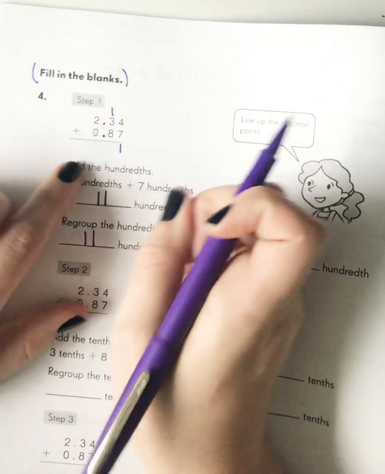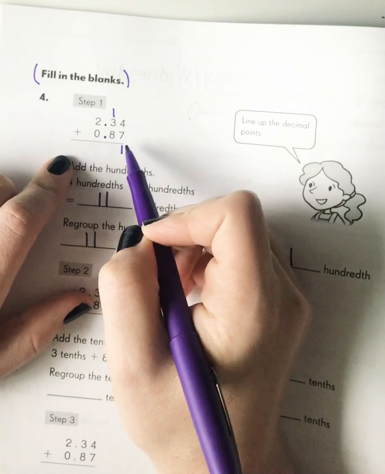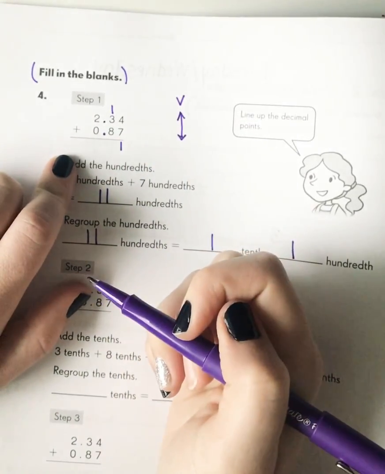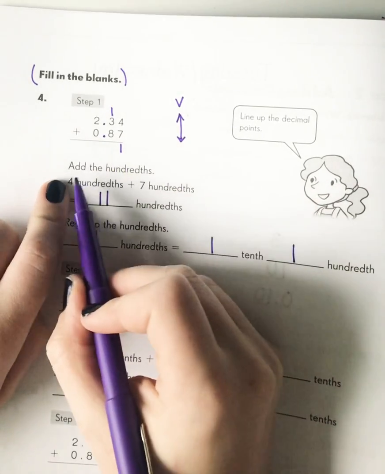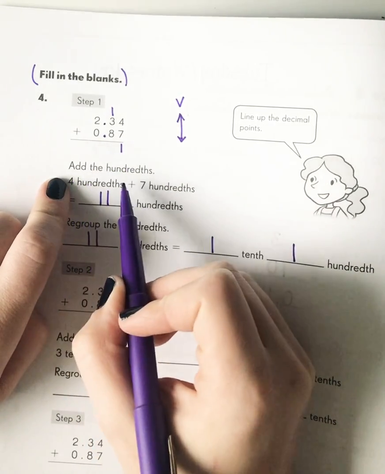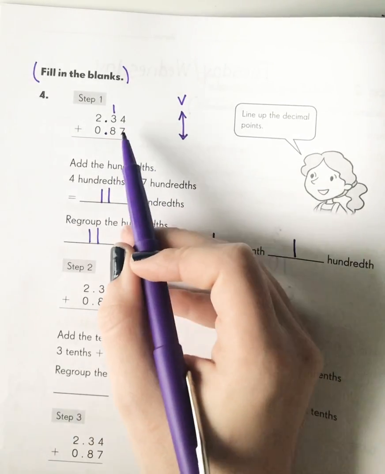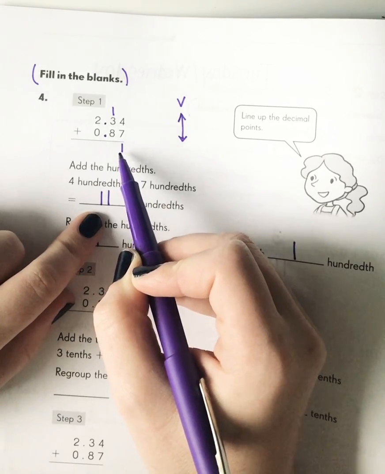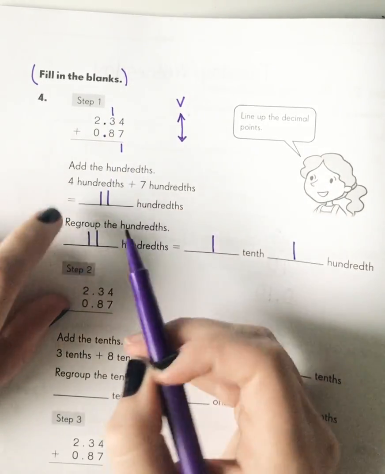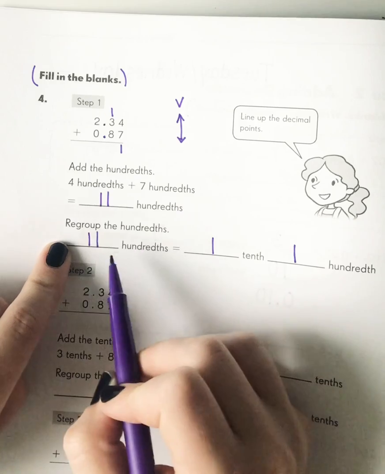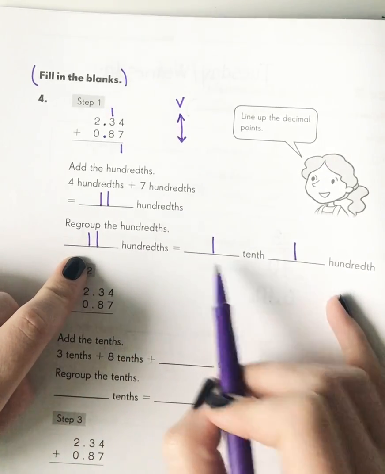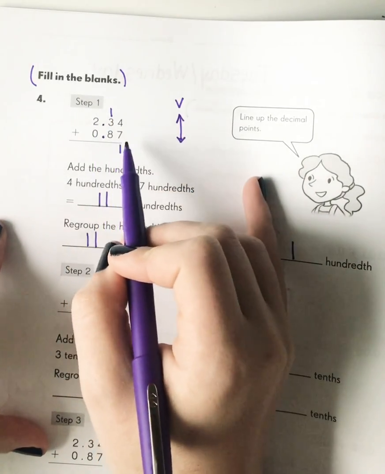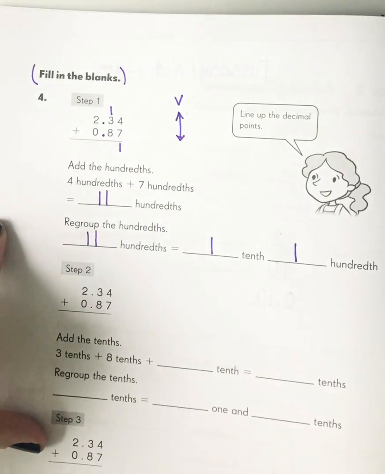So let's look at our problem. Step 1 gives us the problem in vertical form. So remember that we are writing these in vertical form. So it tells me to add the hundredths. 4 hundredths plus 7 hundredths. I know that that is equal to 11 hundredths. Well, when I am adding vertically, I have to regroup. So in order to regroup the hundredths, 11 hundredths is equal to 1/10 and 1 hundredth. Okay, so that is what I've shown you up here vertically, and that is what we have written out here.